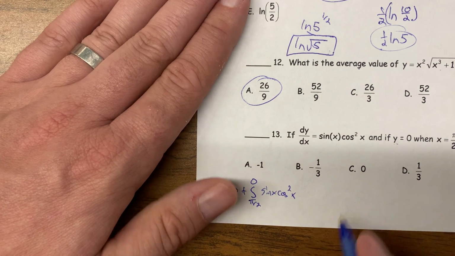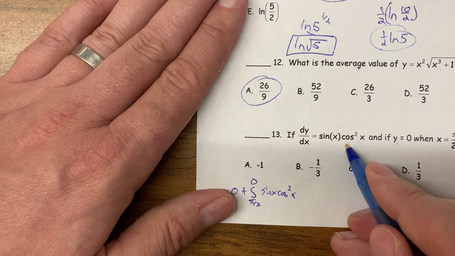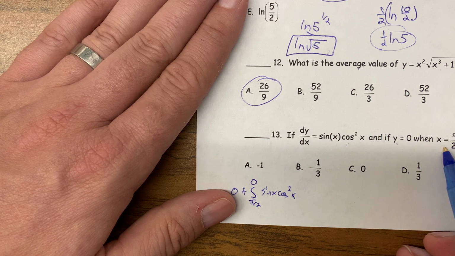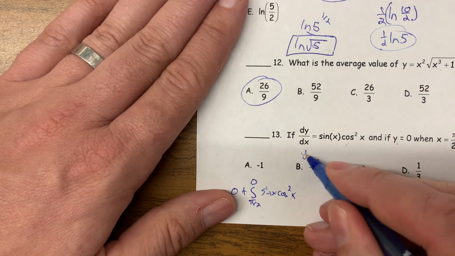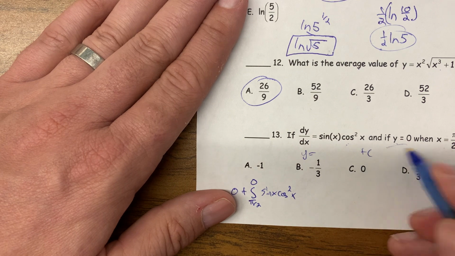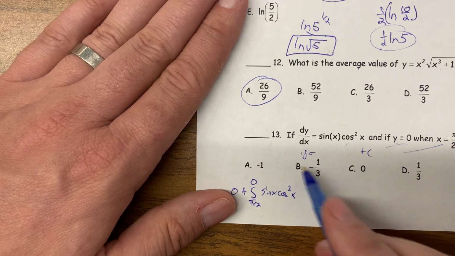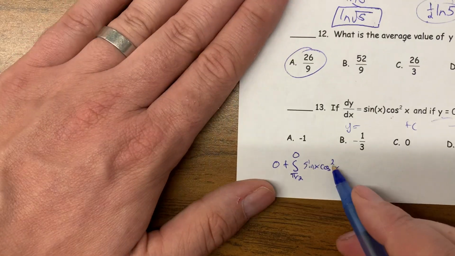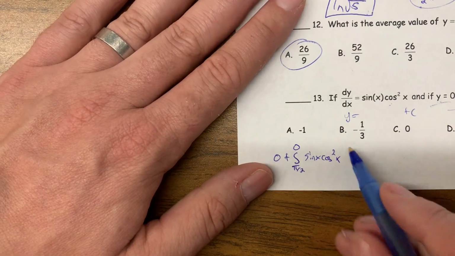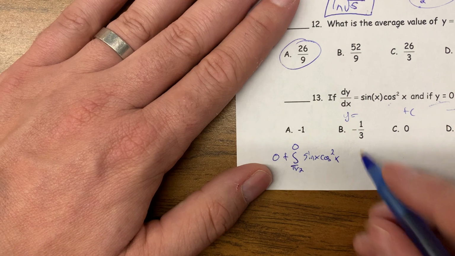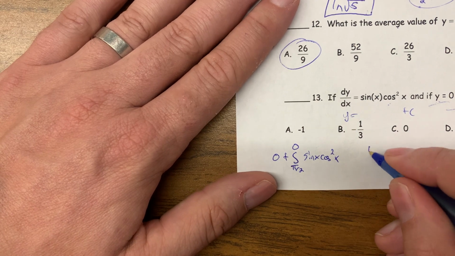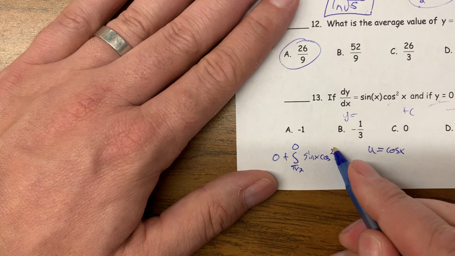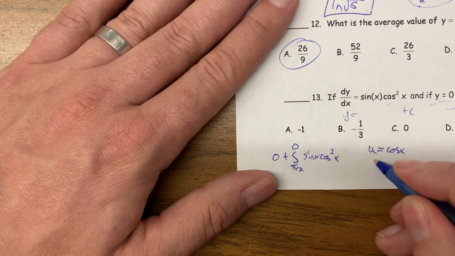squared of x. The other way to do it is to find the antiderivative and use the initial condition to find what c is. So you would just find what y equals with a plus c, plug this in for x and y to find what c is, and then plug in x equals 0 to find it. I think I'm going to do it this way. Either way, you're going to have to do the antiderivative of this, which is the key point. Here, clearly the u has to be cosine of x, because cosine of x is being squared and the derivative of it is right there.